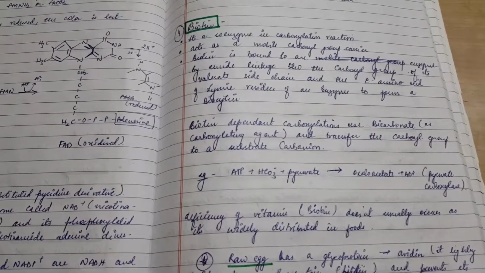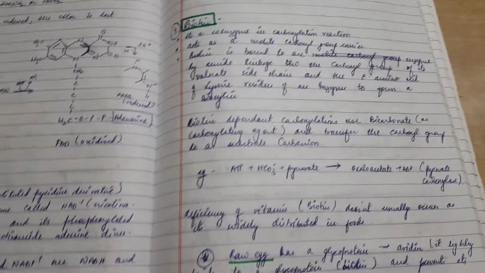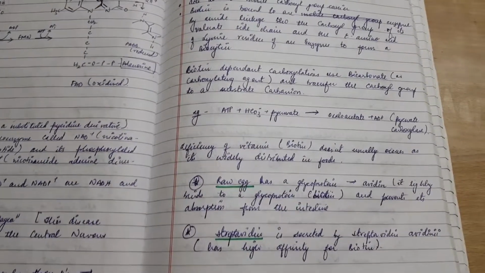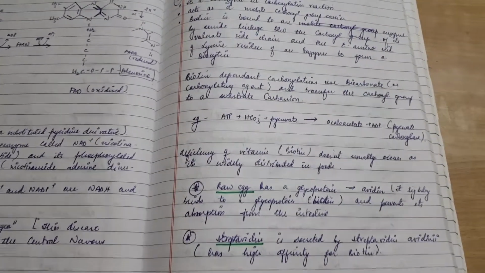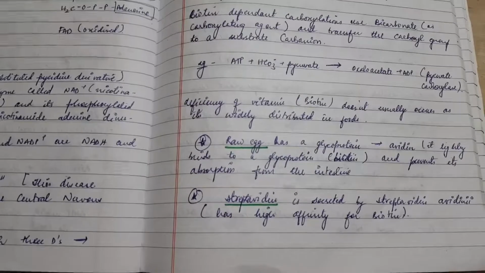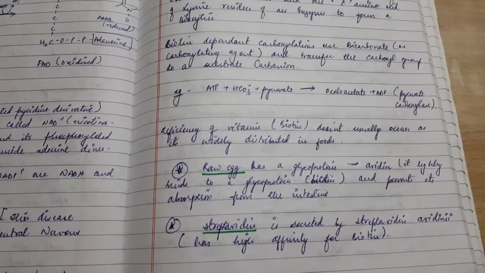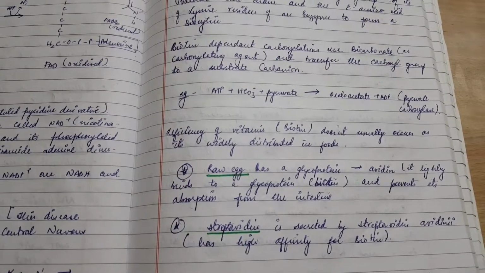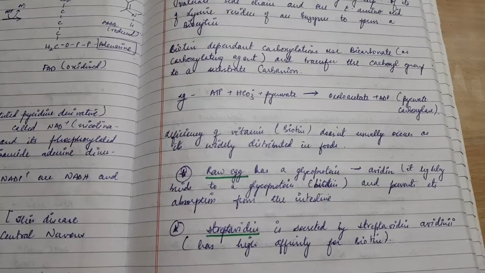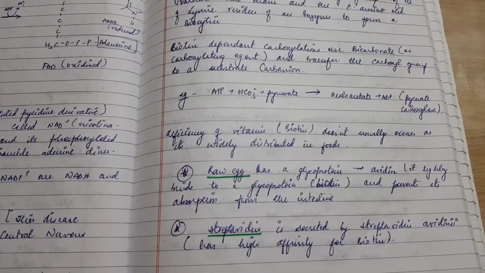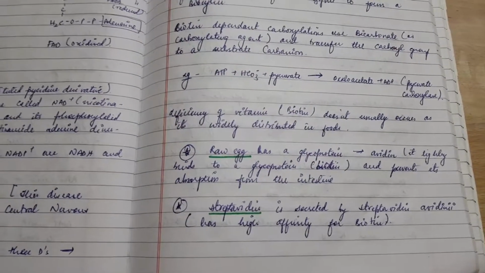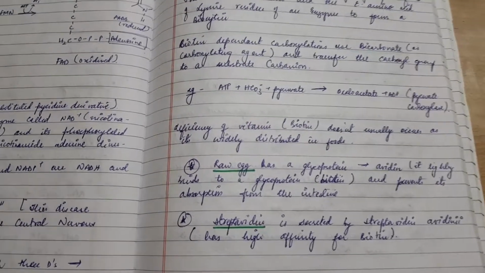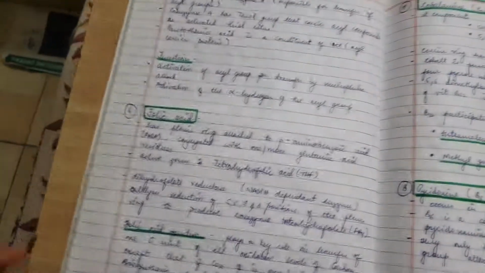Supplements, foods that I've already mentioned, you can just procure biotin from that. So now next is the examples. For example, raw egg has a glycoprotein called avidin. It's tightly bound to biotin and prevents its absorption from the intestine. Streptavidin is secreted by Streptomyces avidinii and has high affinity for biotin.